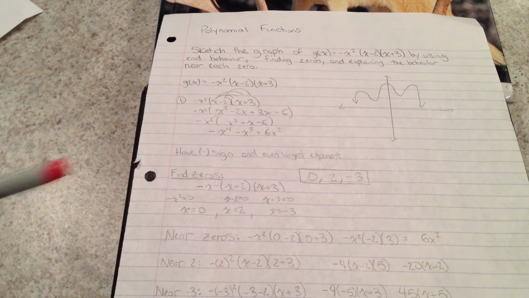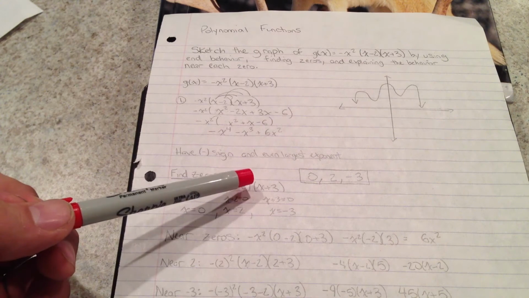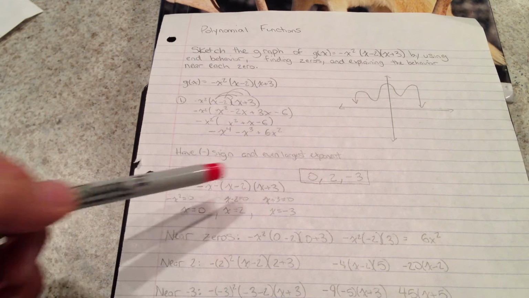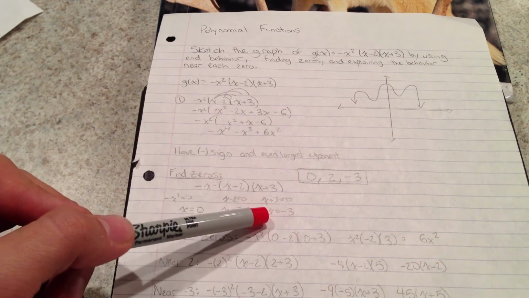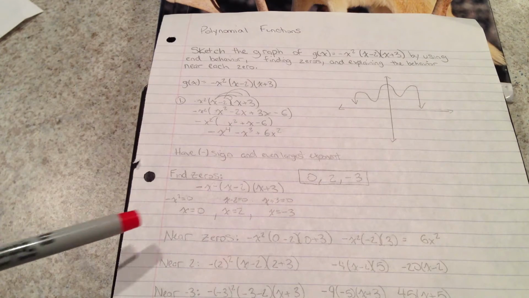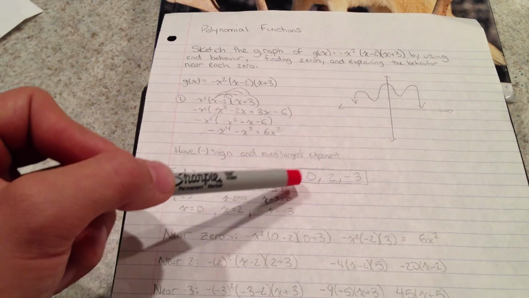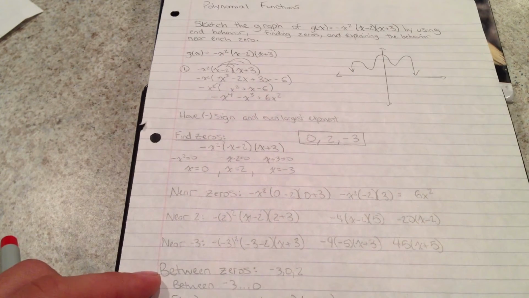Going back to our original equation, negative x squared times (x minus 2)(x plus 3), what we can do is set each of these to 0, giving you x equals 2, x equals negative 3, and negative x squared will give you x equals 0. So we have the zeros 0, 2, and negative 3. Now we want to get an idea of how the graph is going to move near the zeros. It's going to bounce or just go right through.